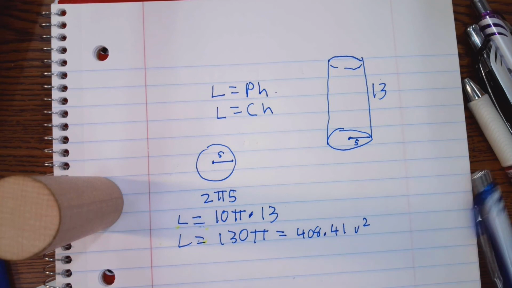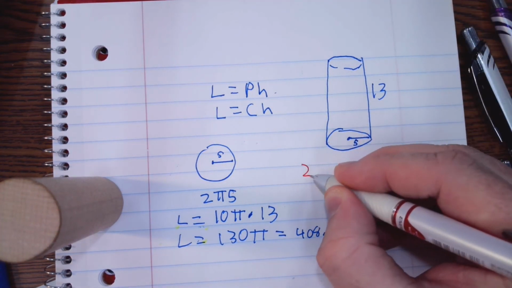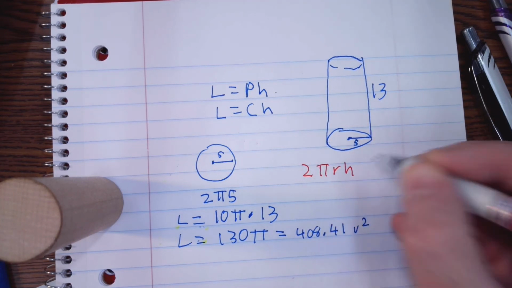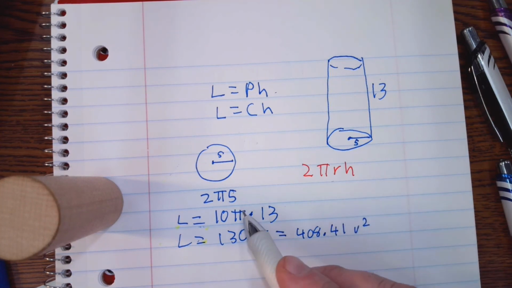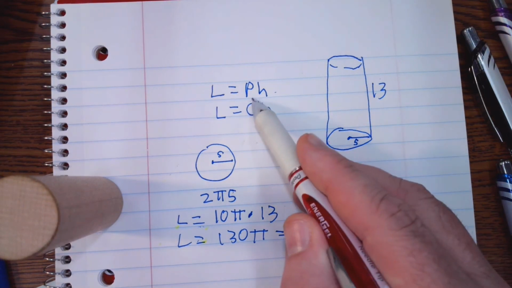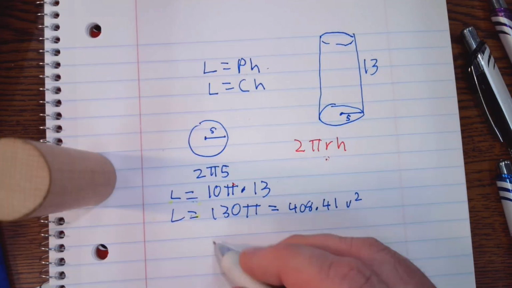Okay? Now, in the book, they have a formula that you can use. They have a formula that looks like this. For lateral area, 2 pi rh. That's fine. That's basically what I did, isn't it? But instead of having a different formula so I can get confused, I just used the same formula and came up with it on my own. Just like surface area has 2 different formulas for cylinder.